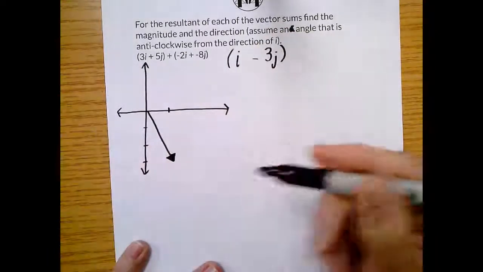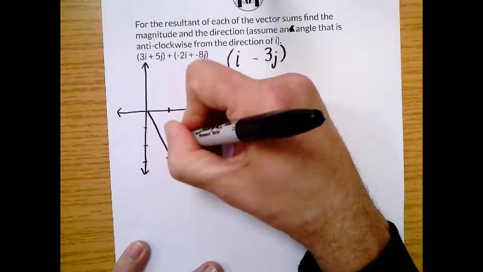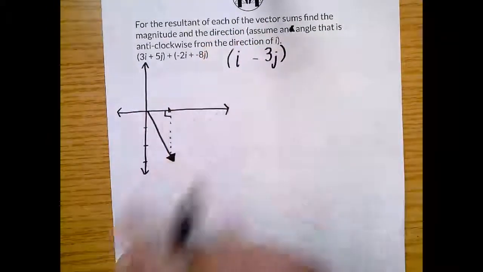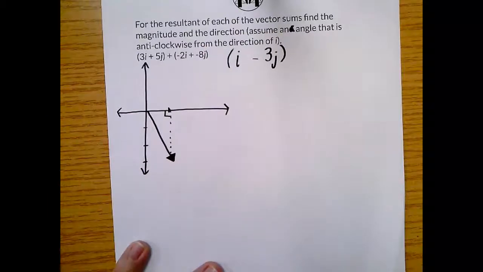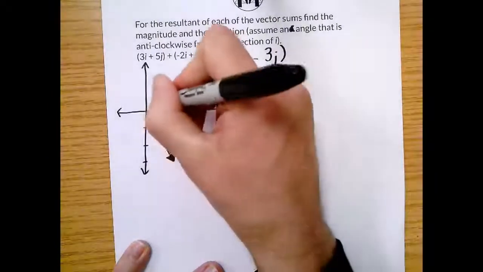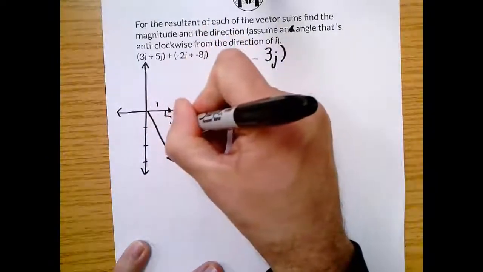We do this diagram because it lets us put together what we're working with. You can see it builds a right triangle, and by using that right triangle we can plug in values and find other things that will help us get our solution. This side is 1 and this is negative 3.